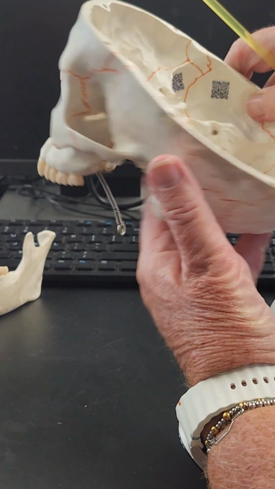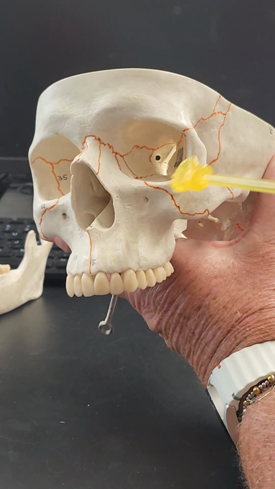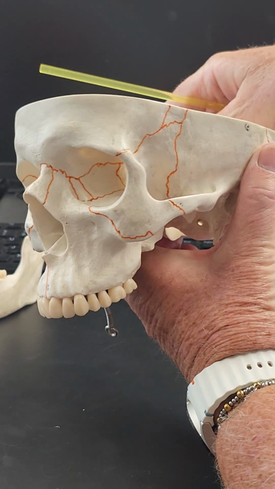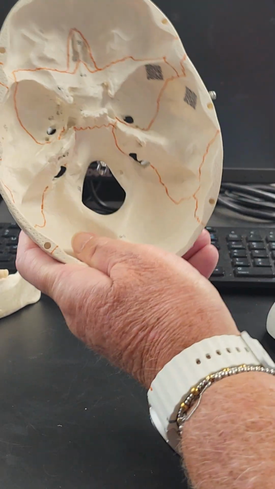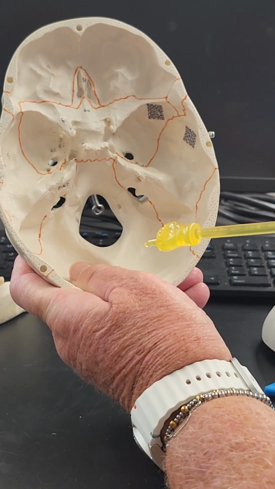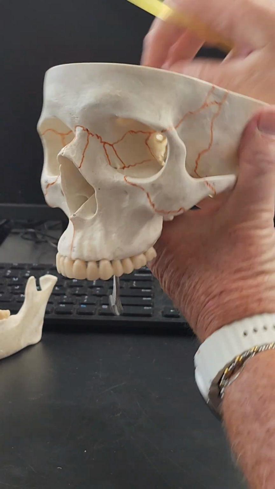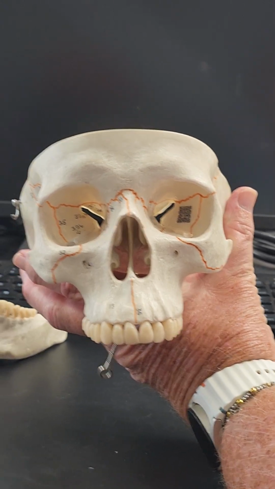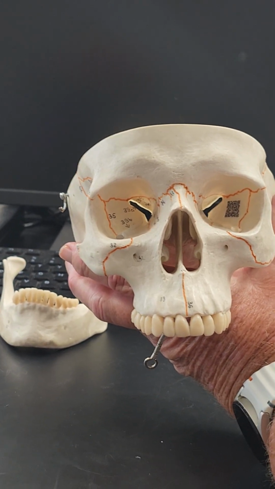I mentioned ethmoid back here on the medial wall of the orbit. Well, we can also see the ethmoid from here. This is all ethmoid. And the ethmoid, remember, is an unpaired bone.